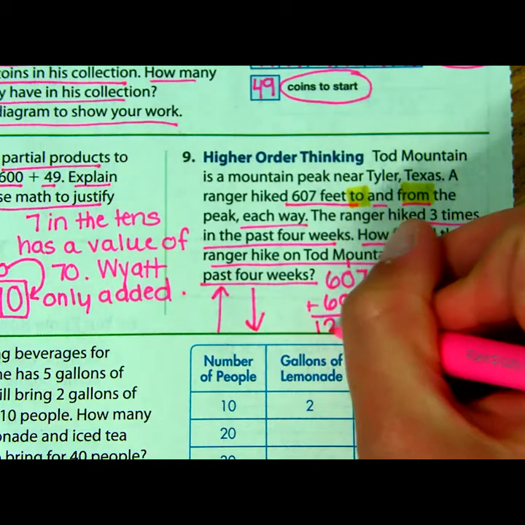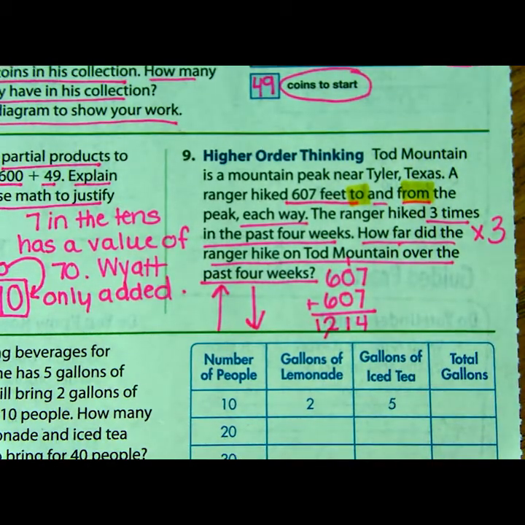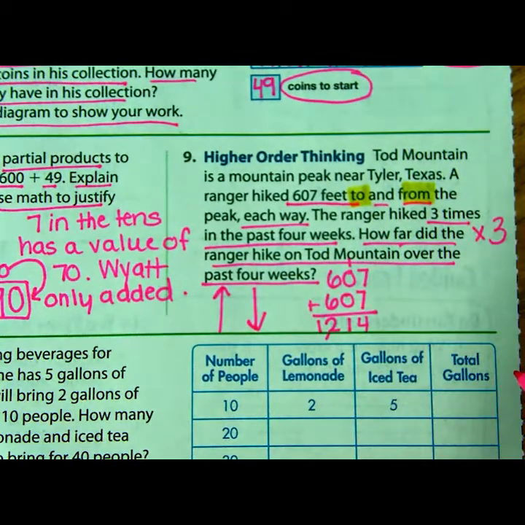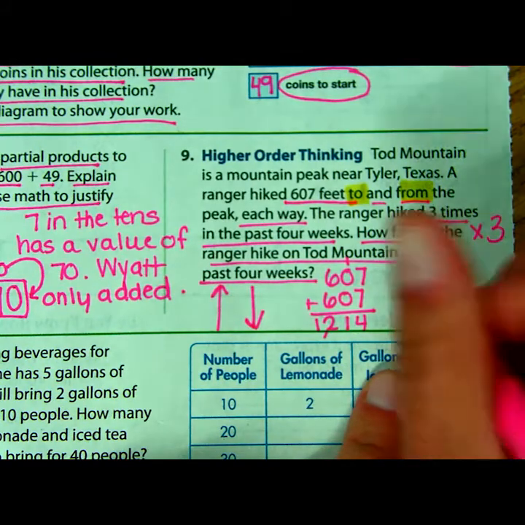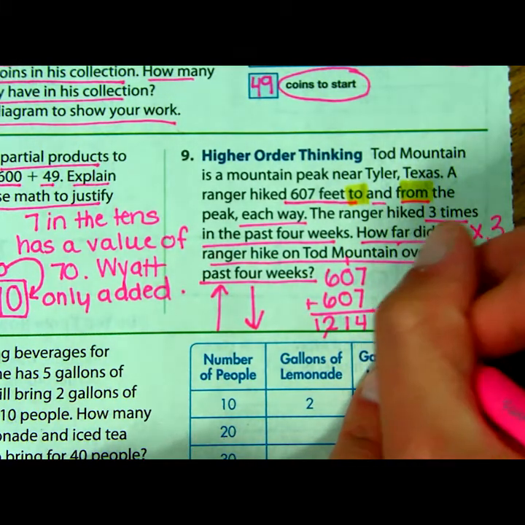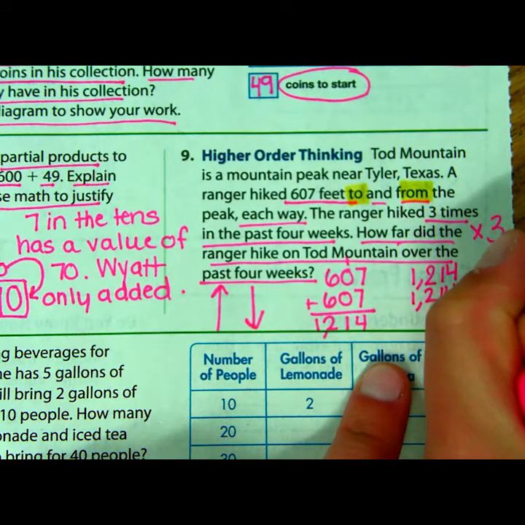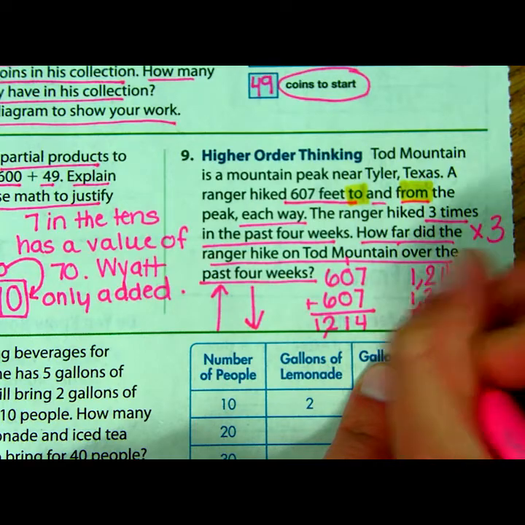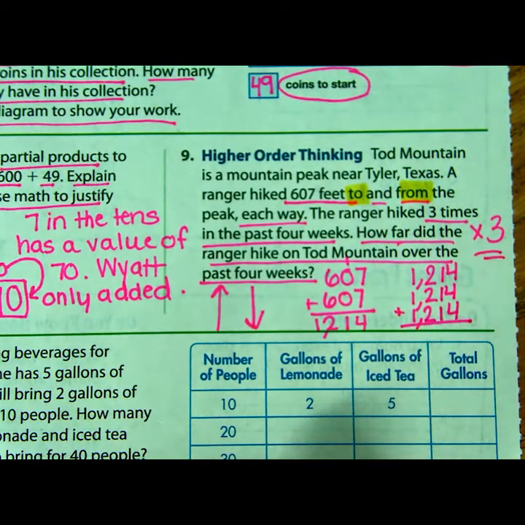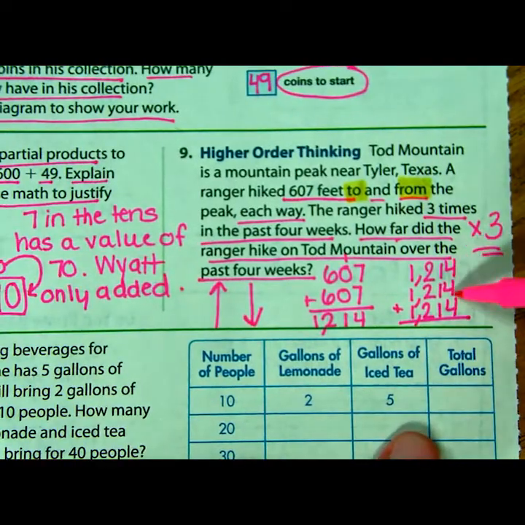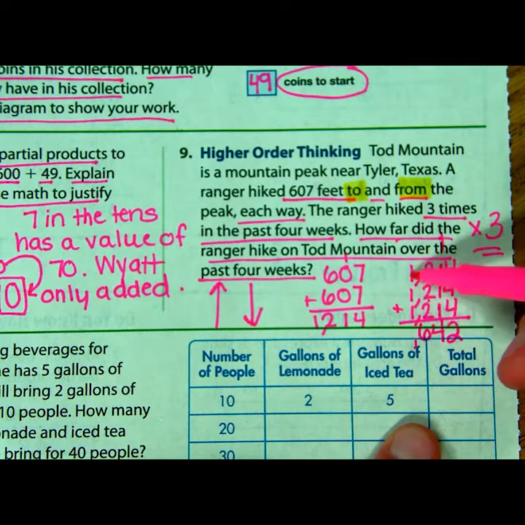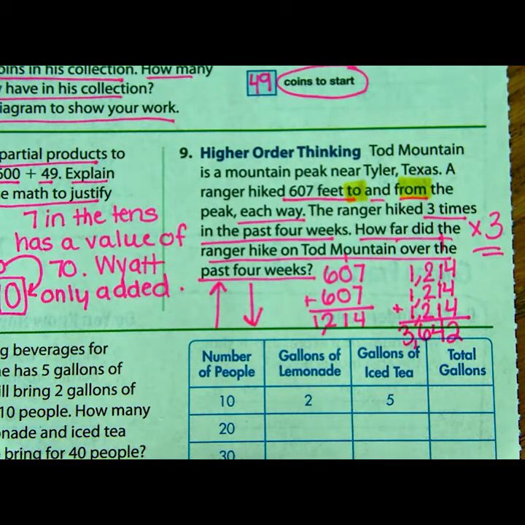So now we have a partial product of 1,214. We need to multiply that by 3. So you could either use the area model, or if you're like me, I'm kind of being lazy right now, I'm just going to do repeated addition. This is a really small number, so I can create 3 equal groups. 4, 4, and 4, that's 12. 1, 2, 3, 4. 2, 4, 6. 1, 2, and 3. 3,642.